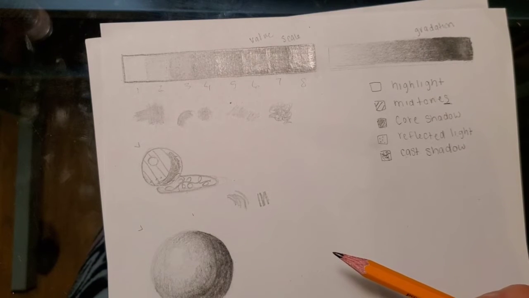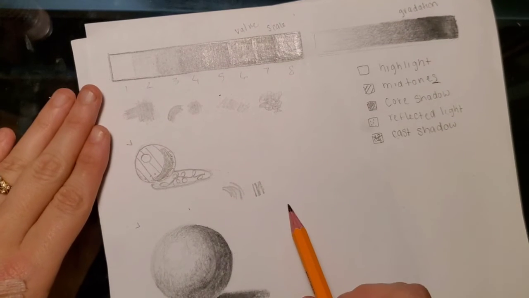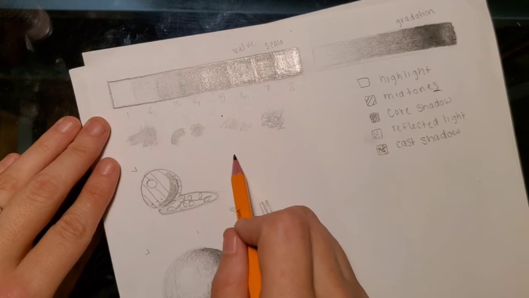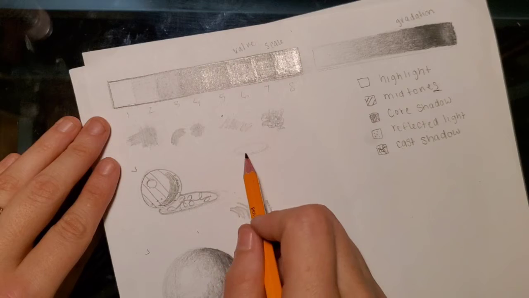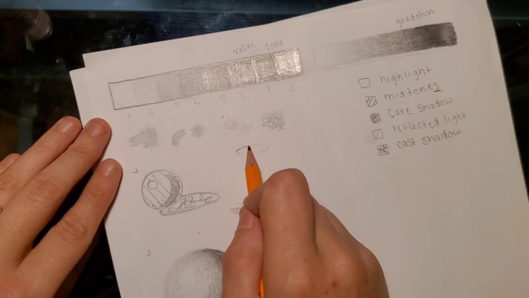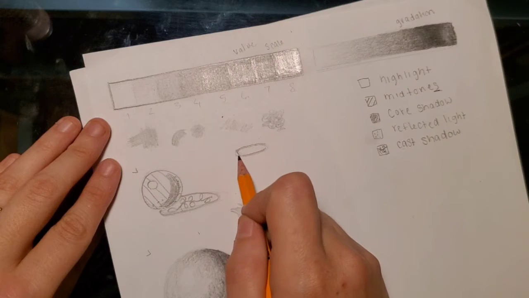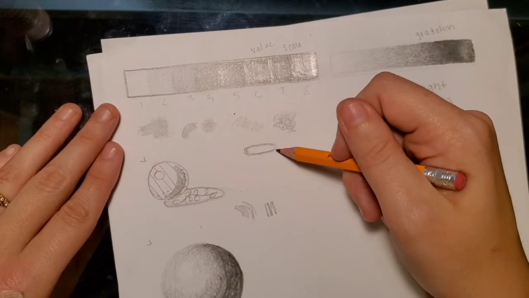So when we draw this form, we're going to start with an ellipse at the top. And then we're going to take two parallel lines coming down for the sides of our form. So that's our foreshortened circle. And then the two sides coming down need to be parallel.